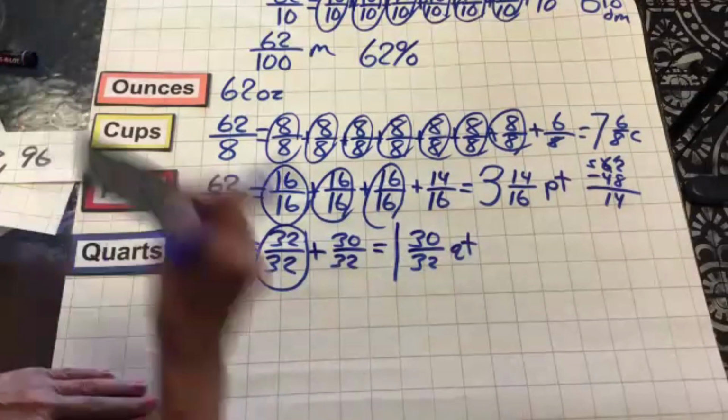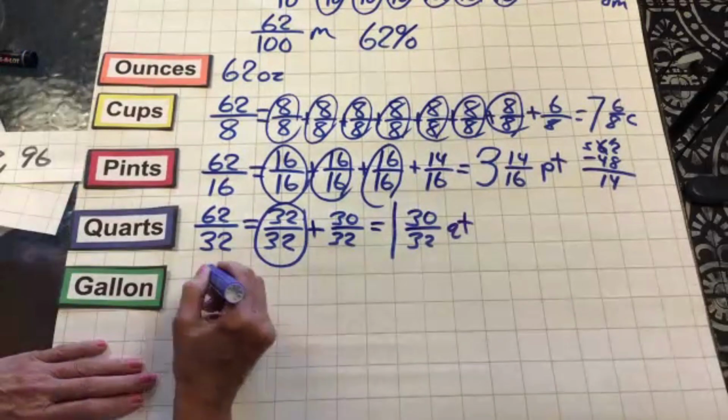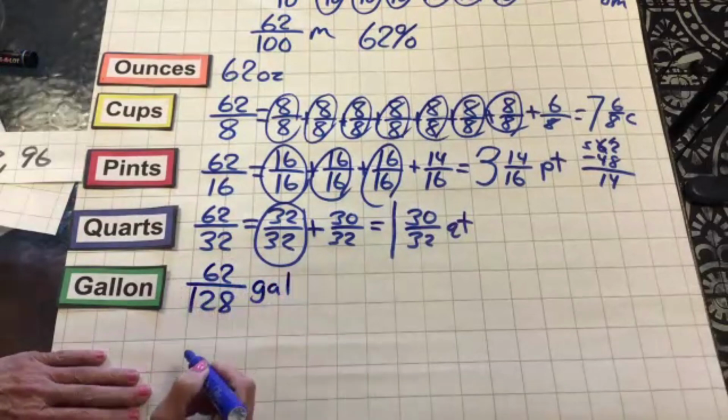All right, gallons. We know it takes 128 ounces to make a gallon. We only have 62, so we only have a part of a gallon. We've not made it to a whole gallon yet.